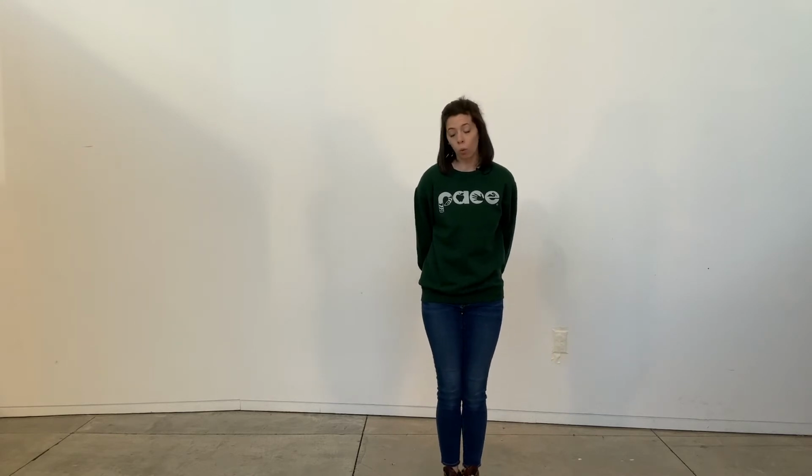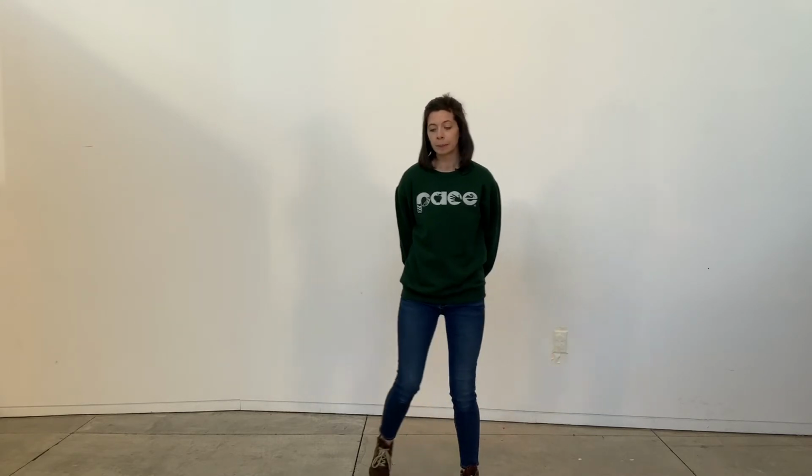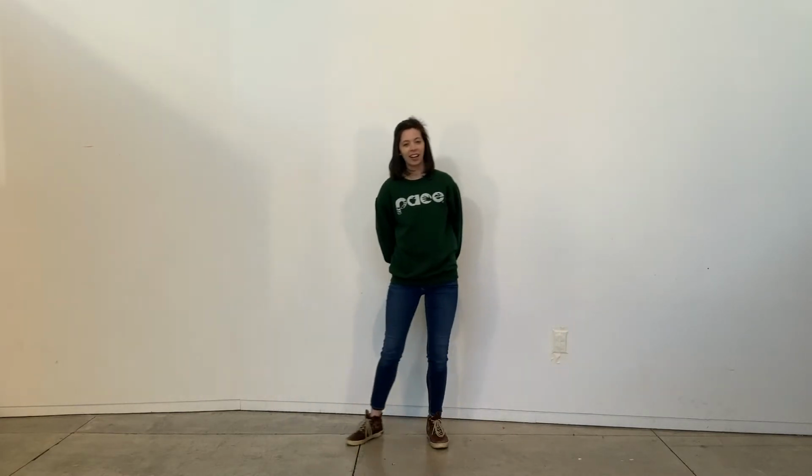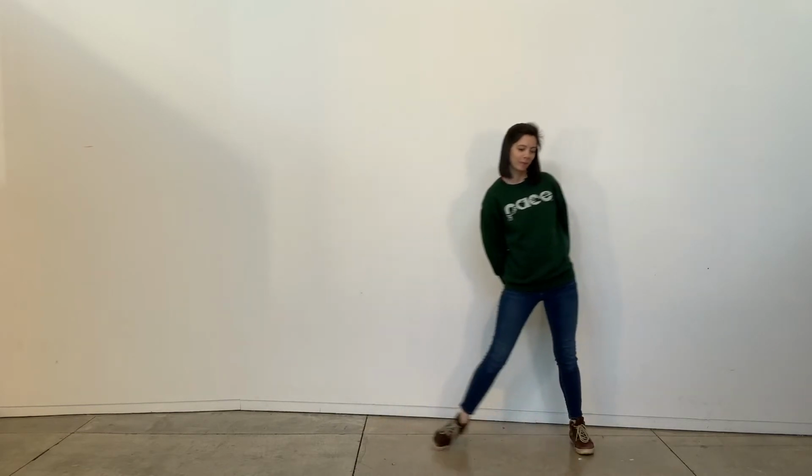Walking, sliding, hopping. Here we go. I'm going to walk one side of the triangle. Then I'm going to slide one side. And then I'm going to hop back to where I started.